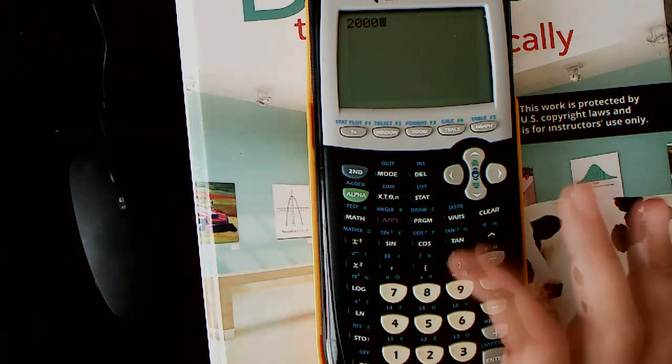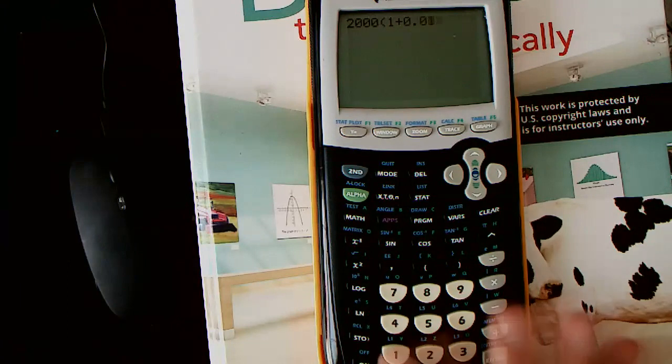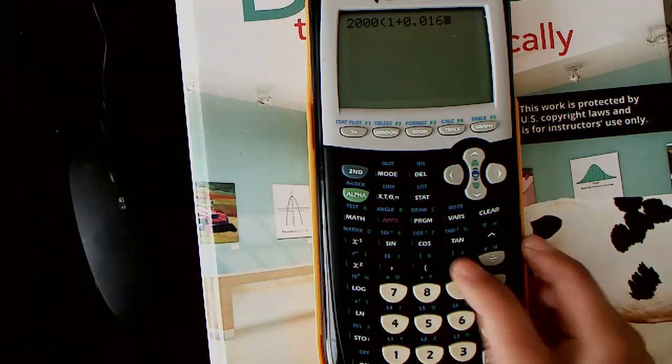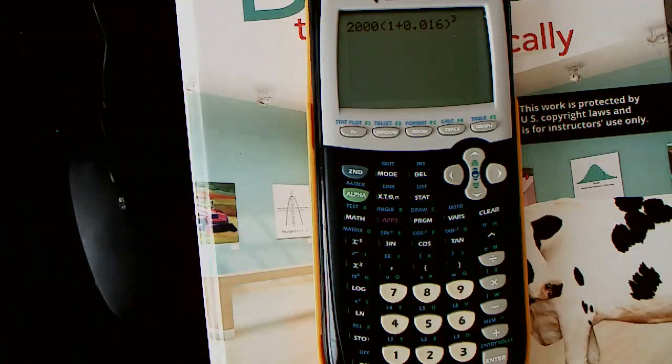2,000 multiplied by parentheses 1 plus 0.016. Close the parentheses and then raise the compounding factor to the power 3. As you can see, the expression in the calculator is exactly the same as what I typed in the note. And now you enter. We have $2,097.